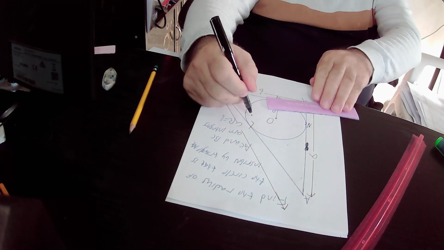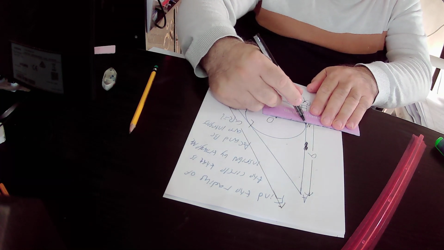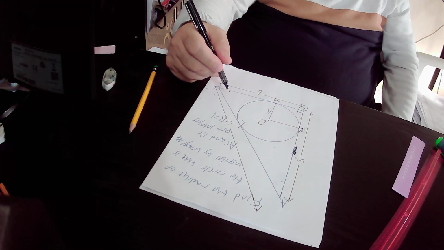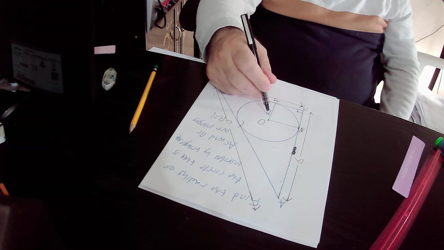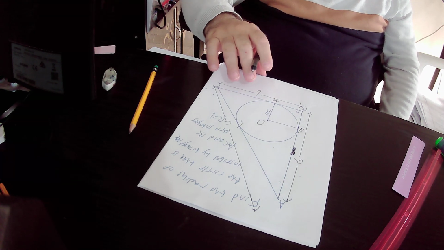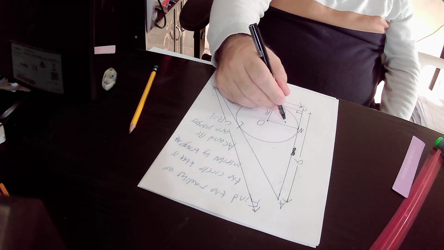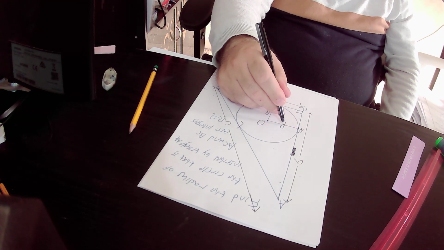In the next step, we join points O and N together by a straight line. So what is the definition of line segment ON? Actually, point O is the center of this circle, and point N is a point on the circle itself. This is exactly the definition of a radius. That is to say, ON is the radius of this circle, so it is equal to capital R according to our definition.